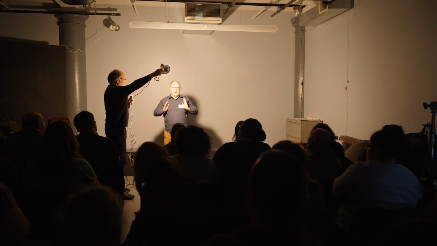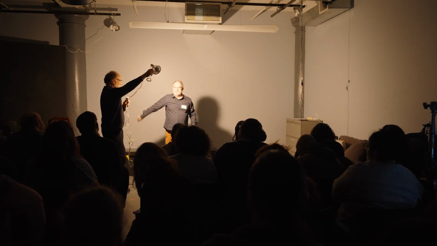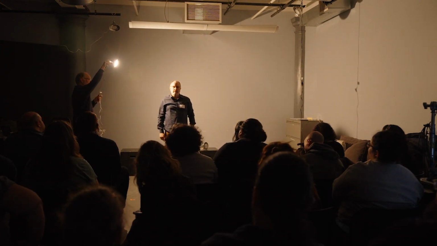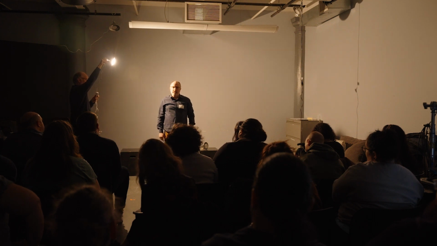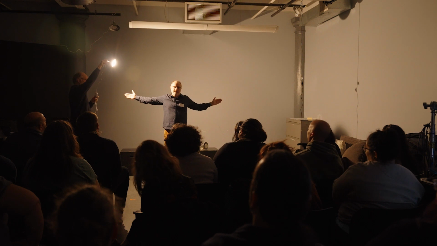Now you're just seeing the shape, which is important, but not as interesting as when we come around to the side. So light as a storytelling medium becomes much more interesting off of the sides.